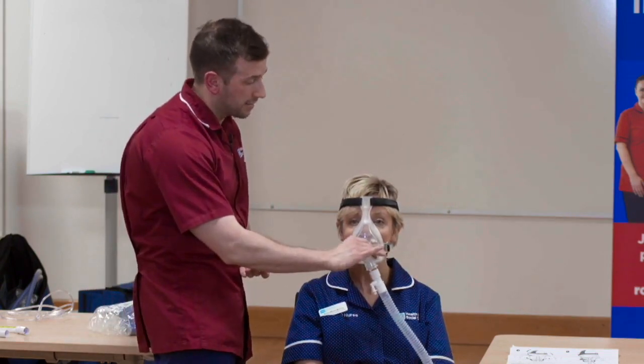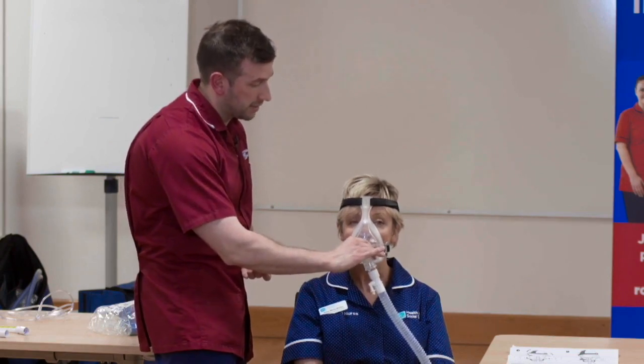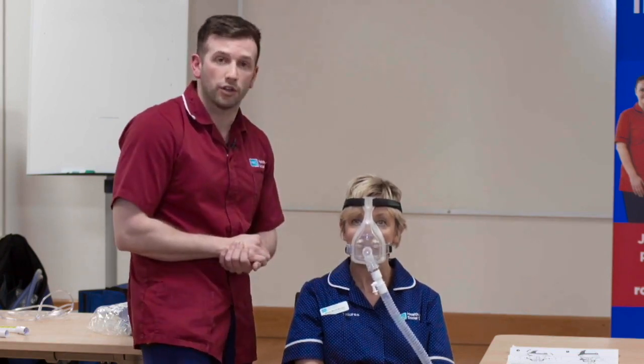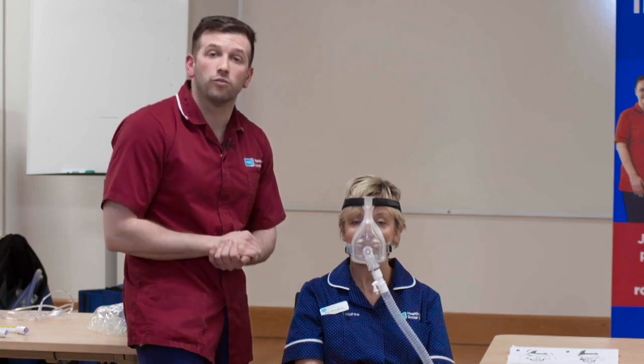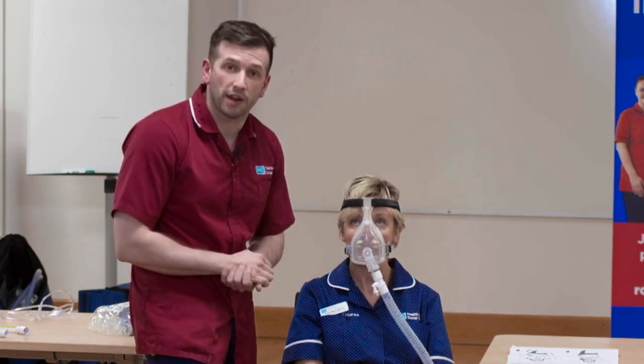Take the elbow of the mask and just give it a little bit of a toggle to see that it's in place and that it's secure. It's at this point we're ready to switch on and start the therapy.